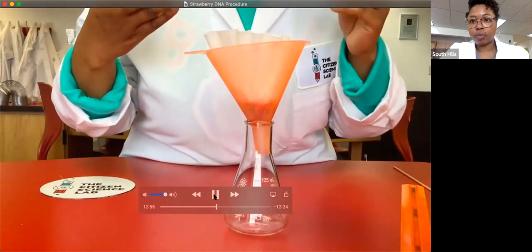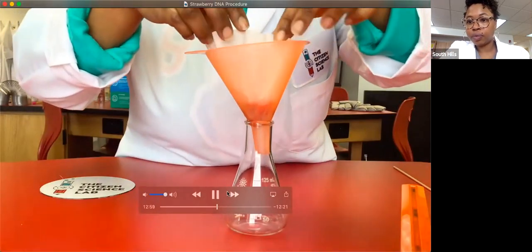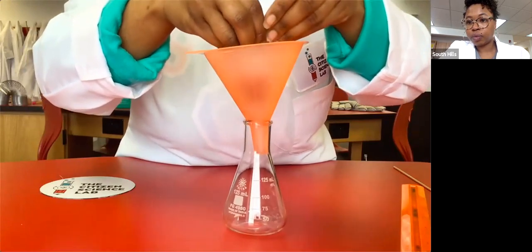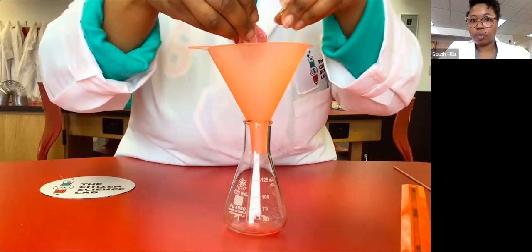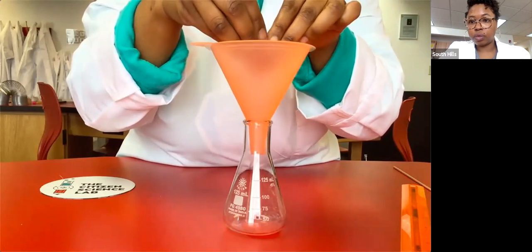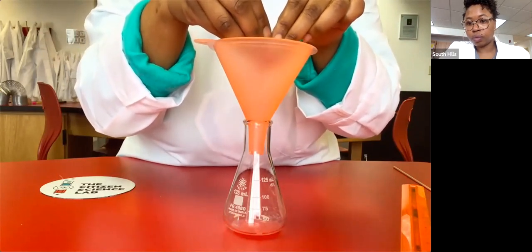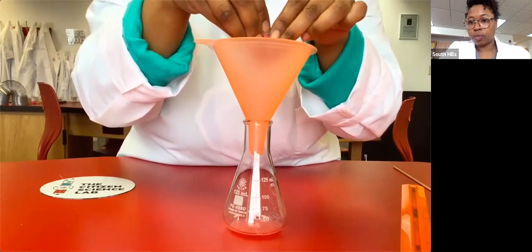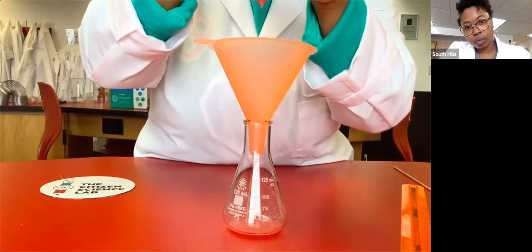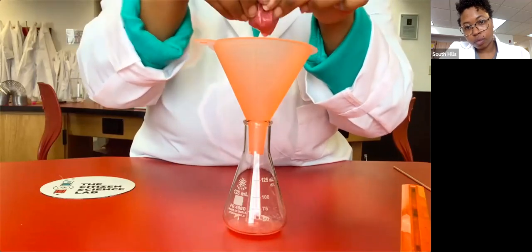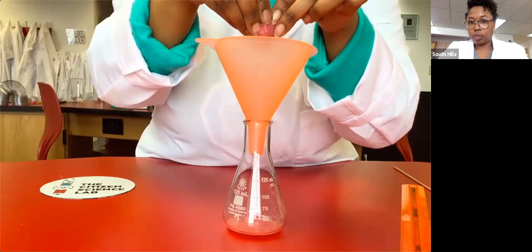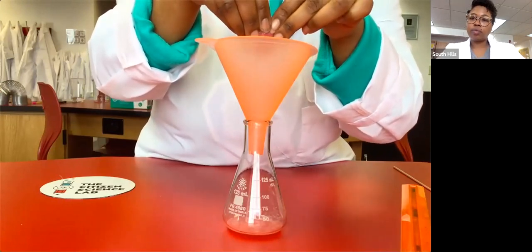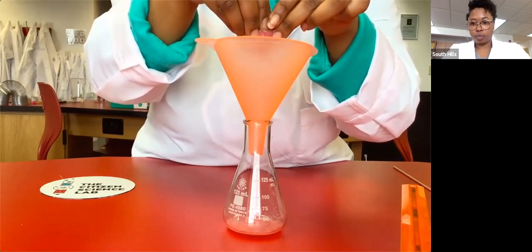Some of my strawberry juice is already beginning to drip out, but what you can do to help this move forward a bit is close up the top of your coffee filter and, just like the Ziploc bag, start squeezing down from the top. Give your coffee filter a very gentle squeeze, because if you squeeze too hard, your coffee filter will break and then all of your solid pieces will end up back in your strawberry juice and you'll have to start all over. So just give it a gentle squeeze to get the majority of that juice out. The juice we're squeezing out is going to be the insides of the strawberry cells, the salt that we added to the lysis buffer, the soap that we added, and some water.